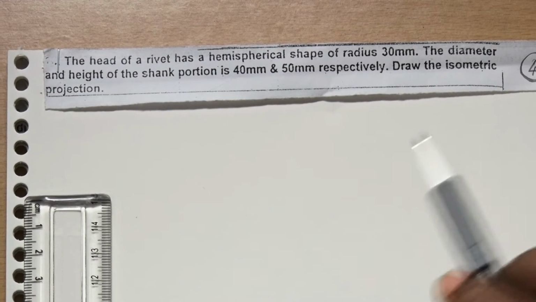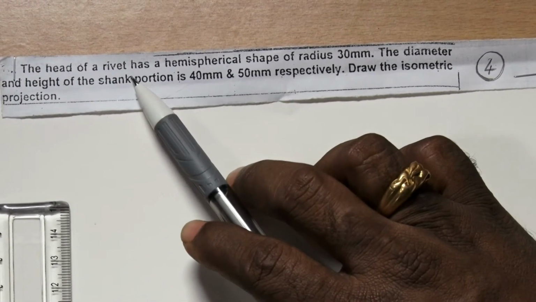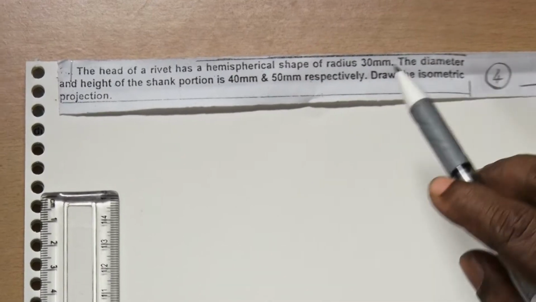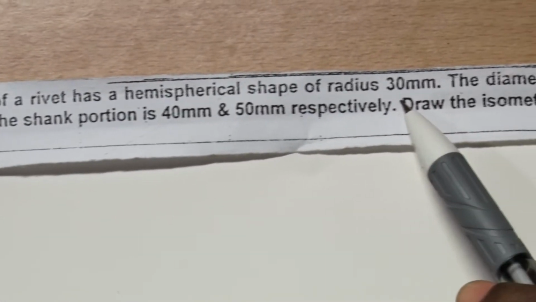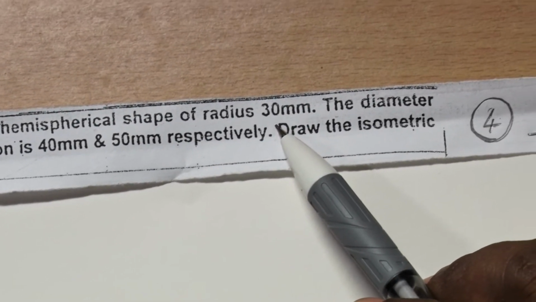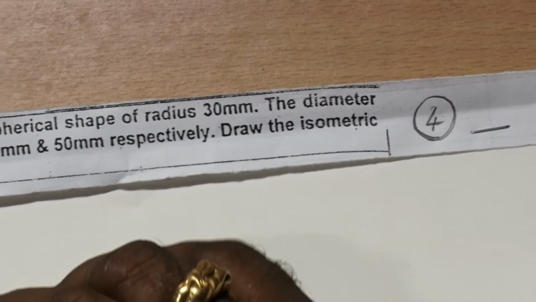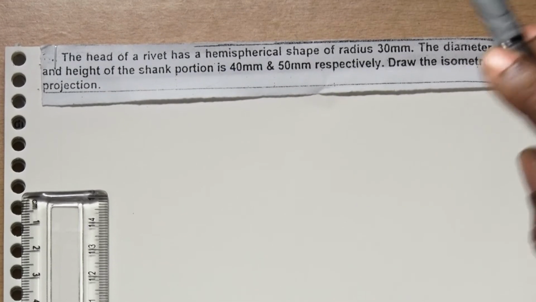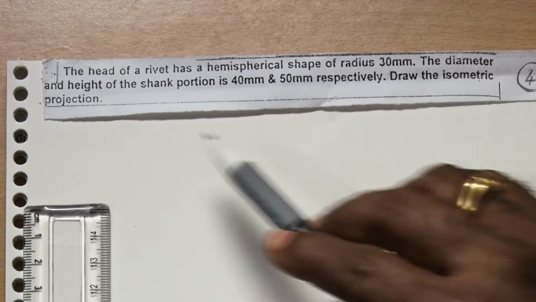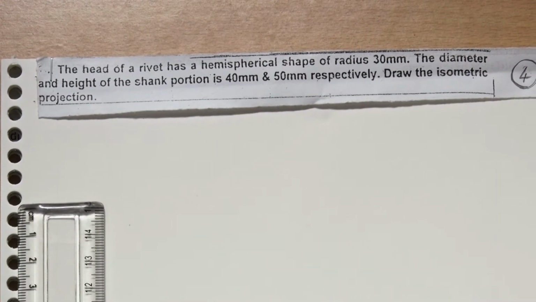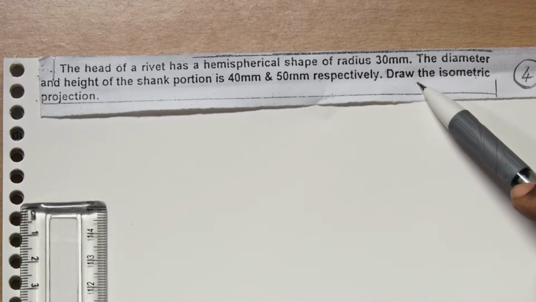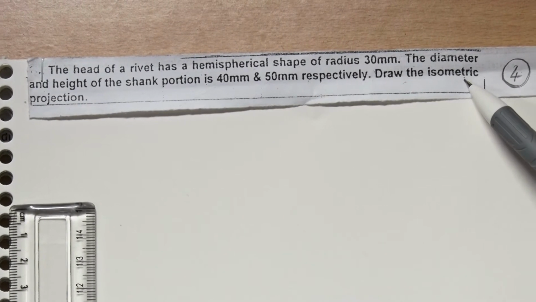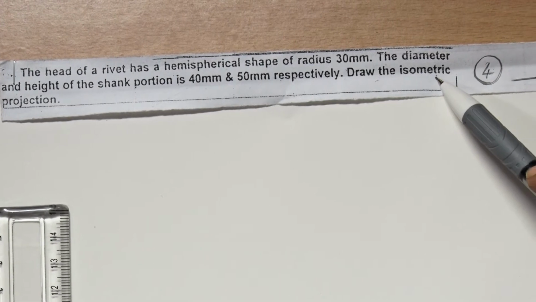Problem number 4. The head of a rivet has a hemispherical shape of radius 30 mm, that is spherical radius 30 mm. The diameter and height of the shank portion is 40 mm and 50 mm respectively. Draw the isometric projection. The moment we see the isometric projection, we are supposed to draw the isometric scale.